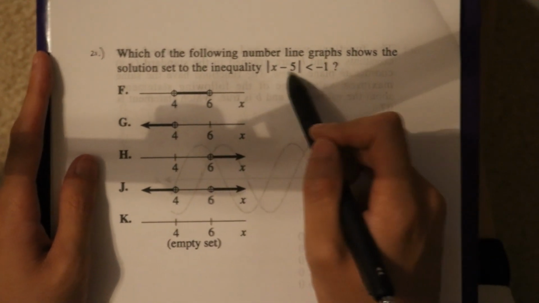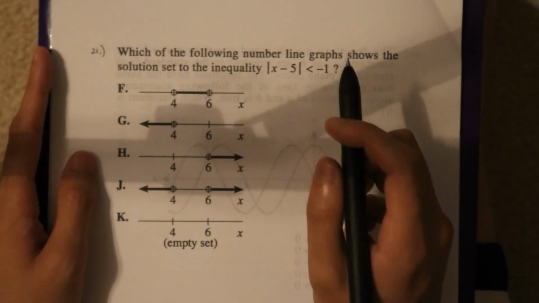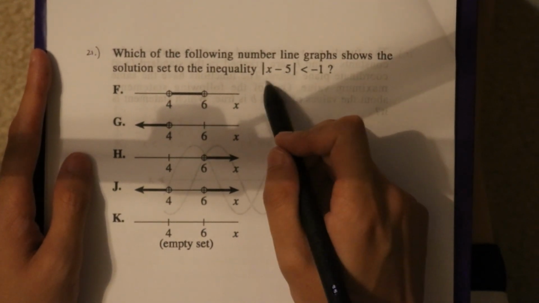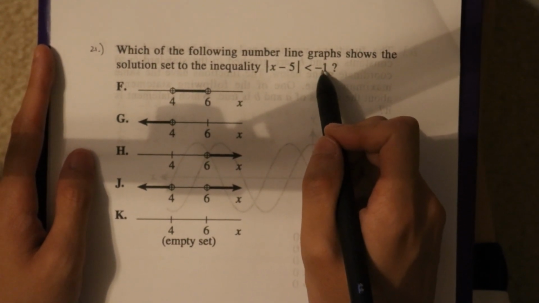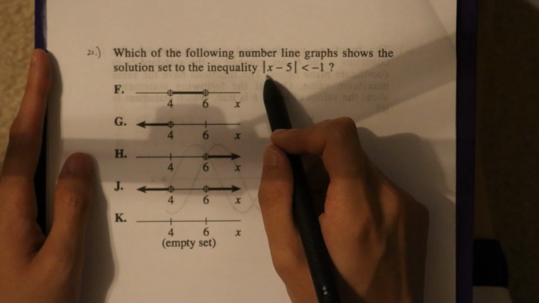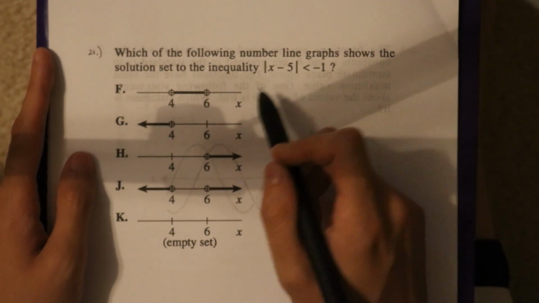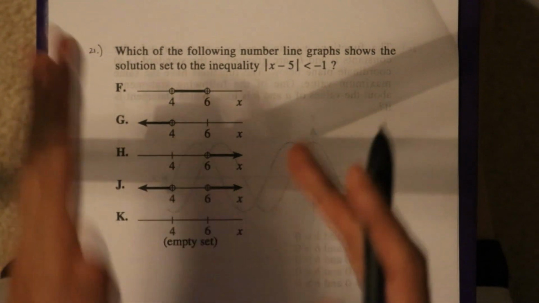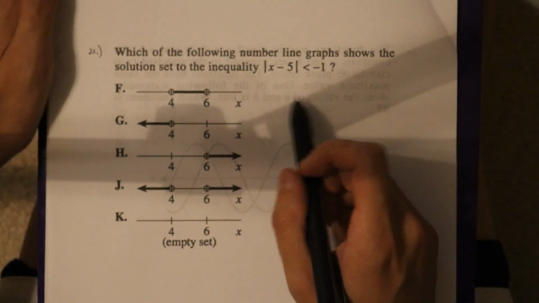You have the absolute value of x minus 5. So what does that mean? Absolute values will always be positive. But take a look at this. You have a positive number is less than -1. So that would have to mean the absolute value of x minus 5 has to be a negative value. But this is not possible because absolute values must be positive no matter what number for x you use, negative or positive, the result has to be positive.